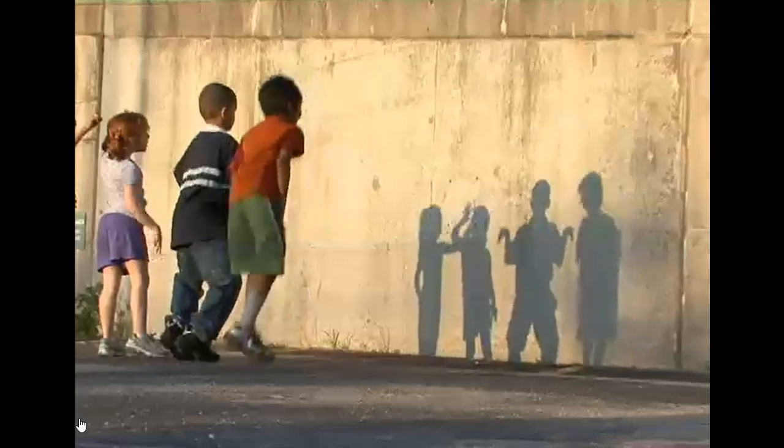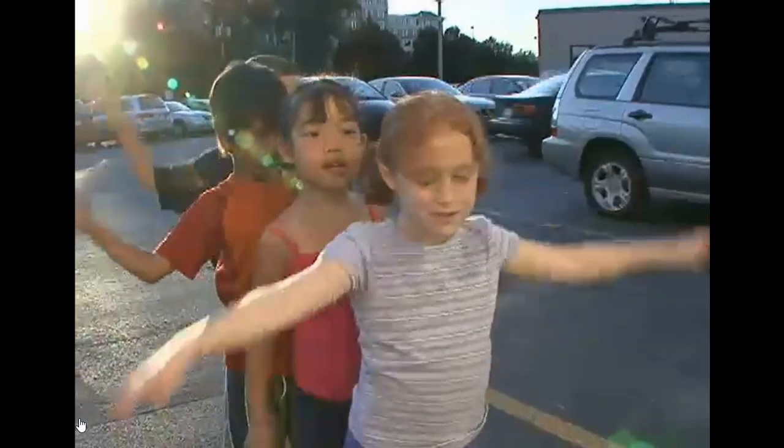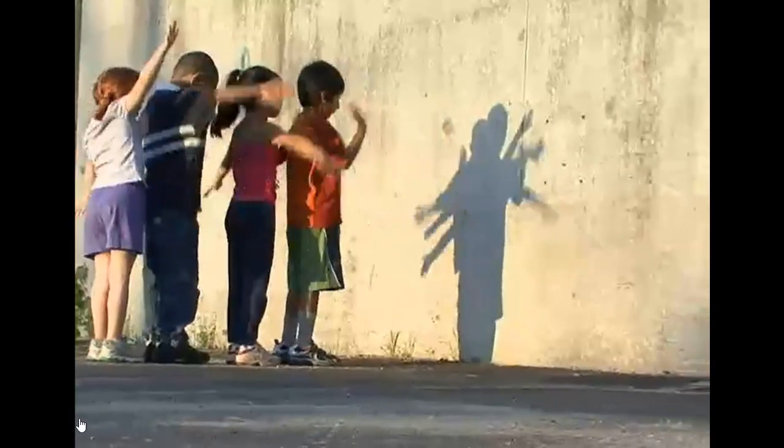A nice flat wall makes shadows that are not bumpy. We're going to try to walk through each other. There's a line. Look, it's growing. No, it's a who. I'm an octopus. Try making shadows in different places and see how your shadow changes.